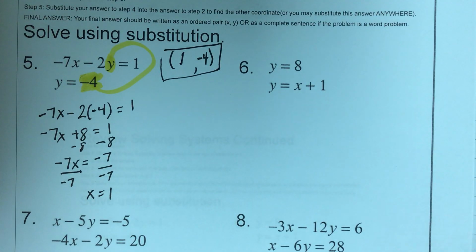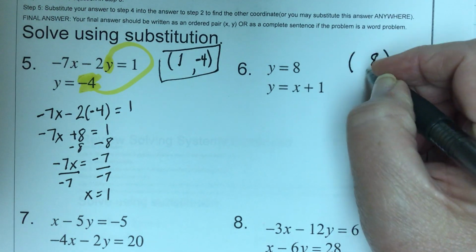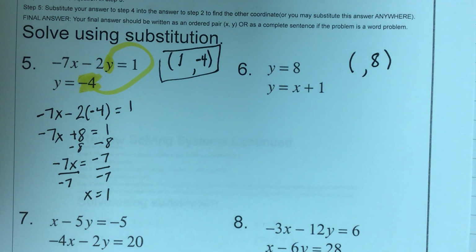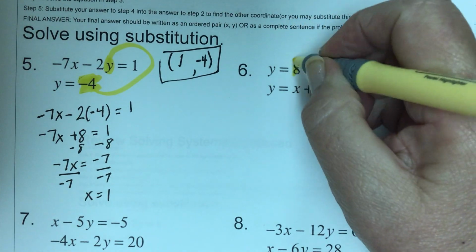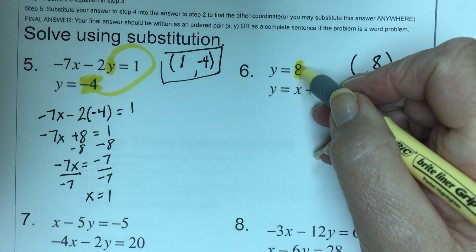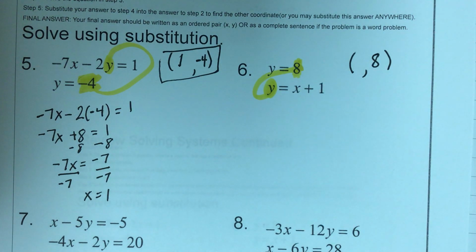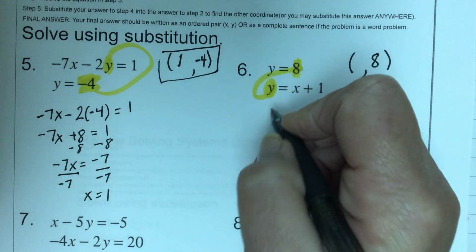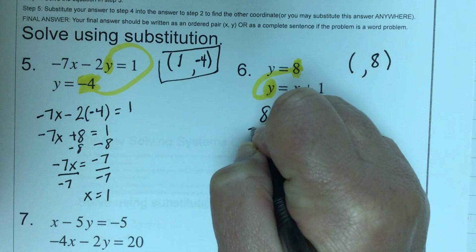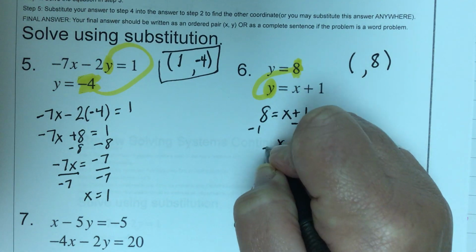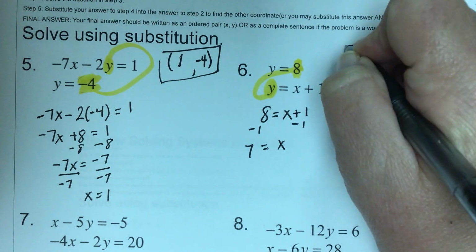Then for number 6, nice and easy again because y is 8. It's ready. It tells me what y is. So I am going to take this value of 8. I'm going to substitute it in for y in the other equation. So I'm going to have 8 equals x plus 1. Subtract 1 from both sides. X will equal 7. So the answer to number 6 is 7, 8.